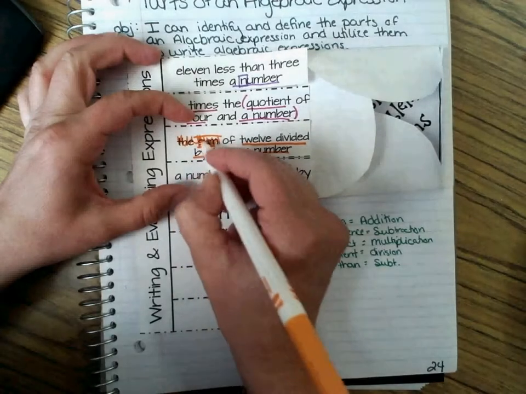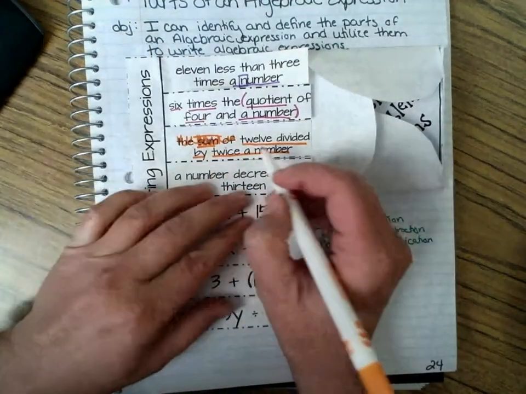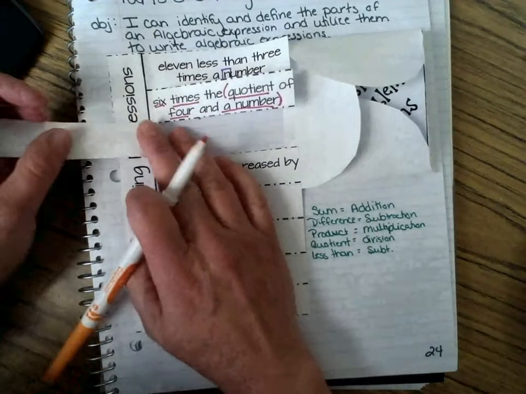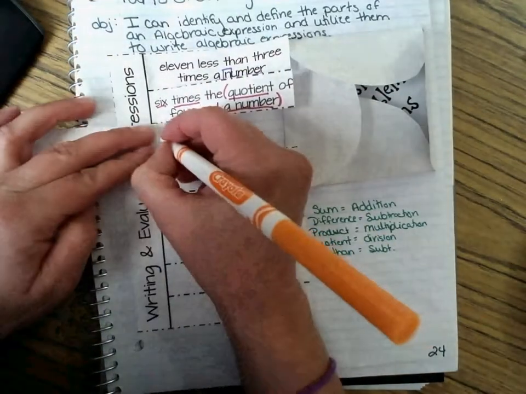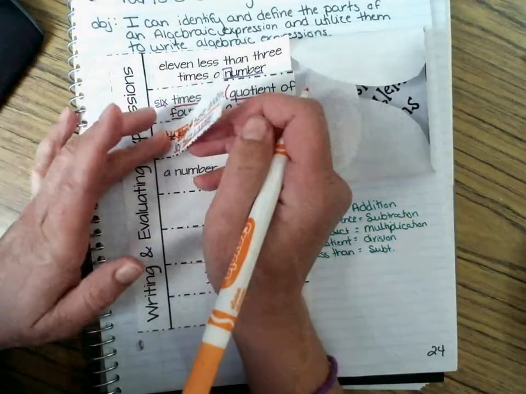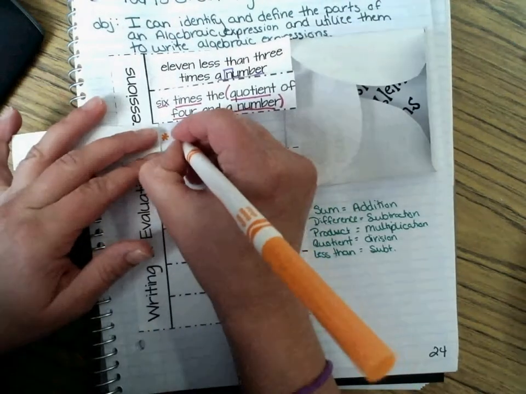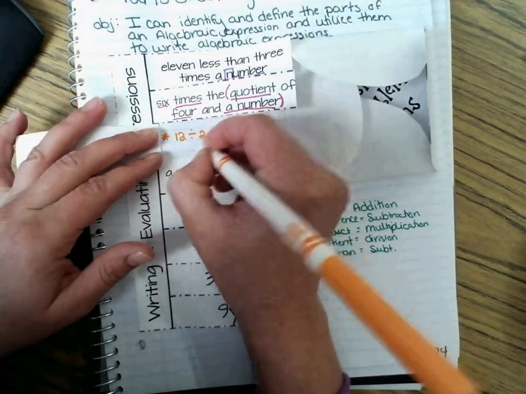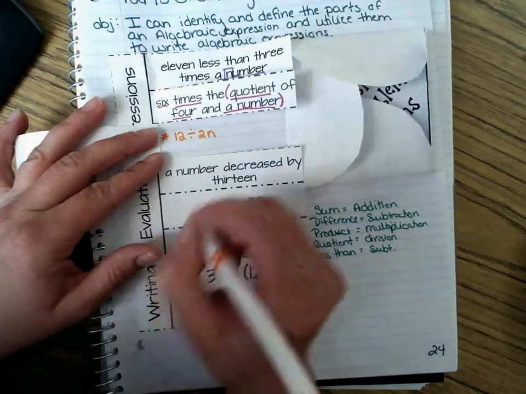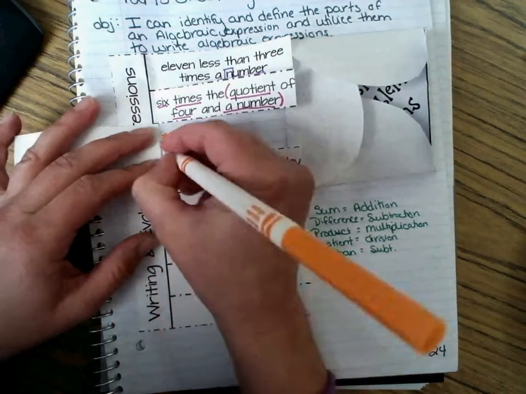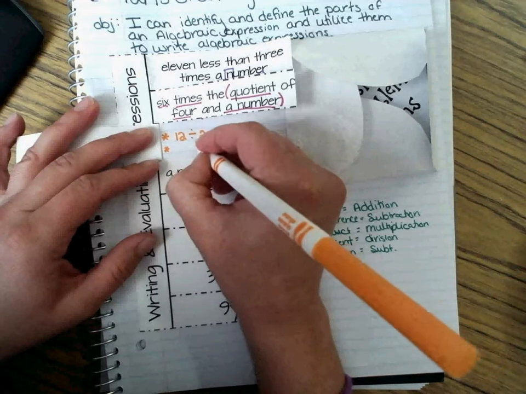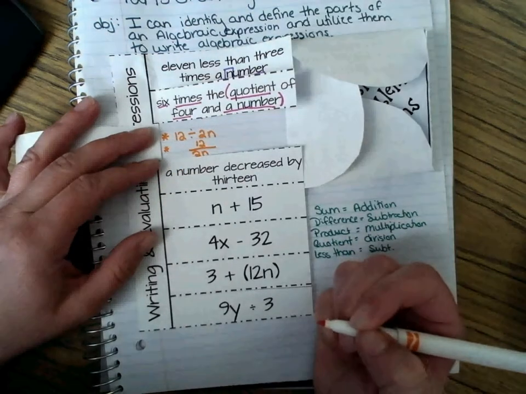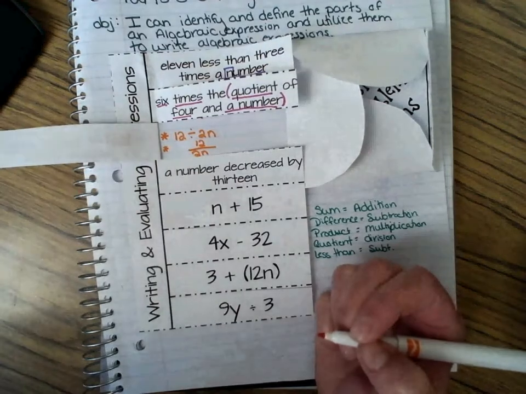And so this is unneeded information. It's 12 divided by twice a number. So once again, just like above, there's two ways to write this. 12 divided by 2n, because twice a number is 2 times a number. Or it could be written as 12 over 2 times n. Okay? Either way would be correct.